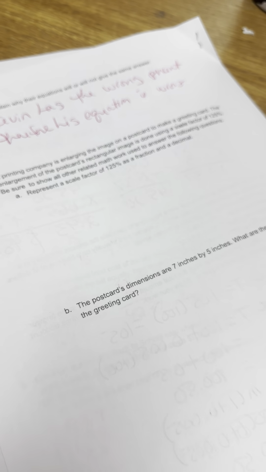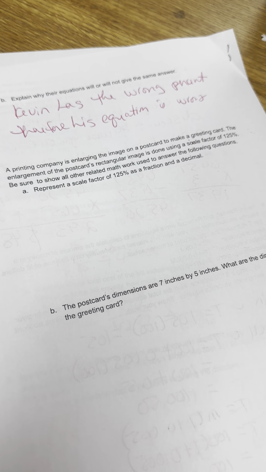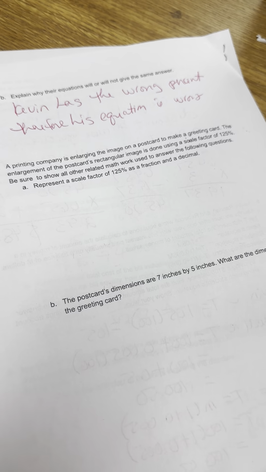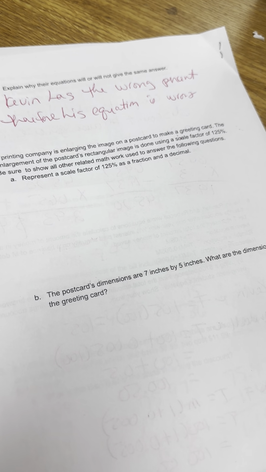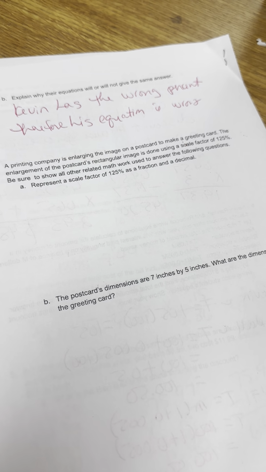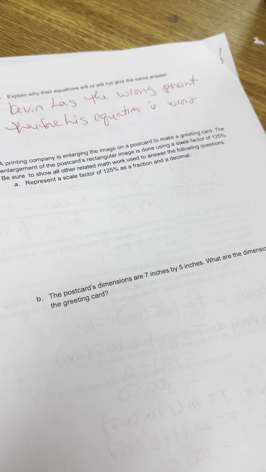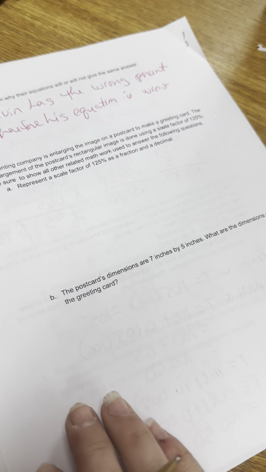All right, almost done. A printing company is enlarging the image on a postcard to make a greeting card. The enlargement of the postcard's rectangular image is done using a scale factor of 125%. Be sure to show all related math work used to answer the following questions. So represent a scale factor of 125% as a fraction and a decimal.